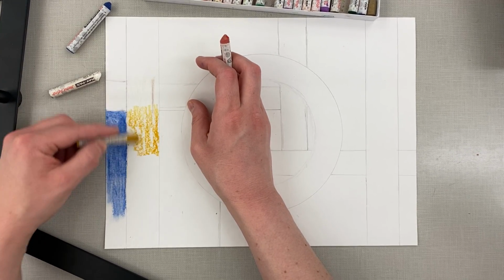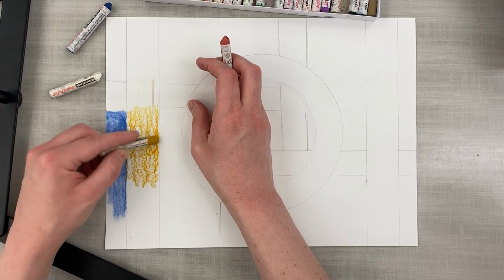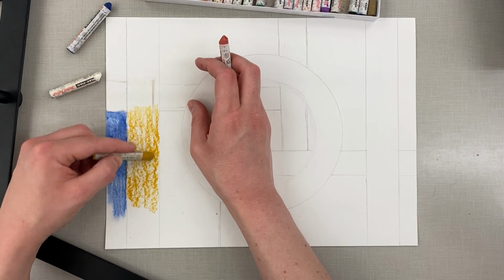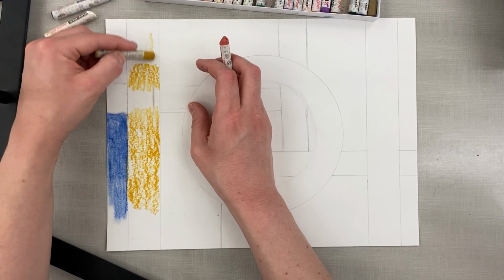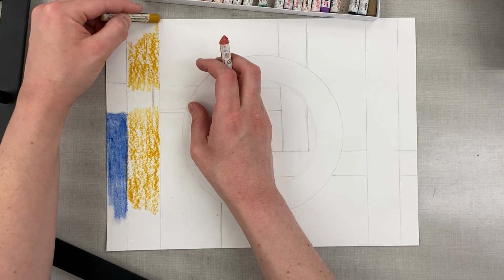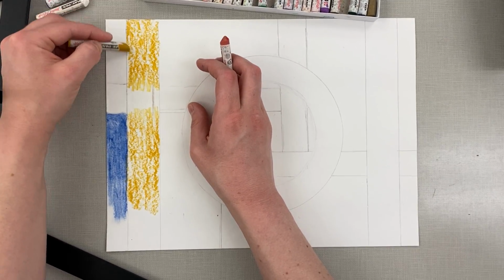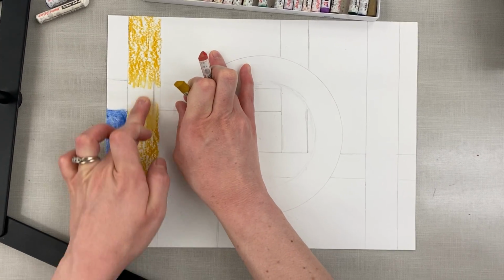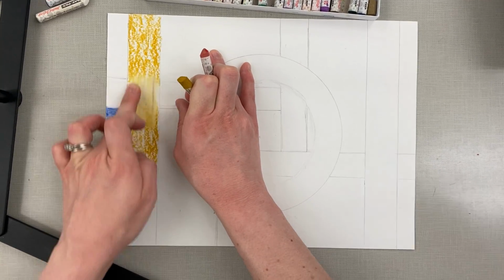And I'm going to color the whole band. And you don't have to use my colors. You can use the colors you want for your color scheme. And you can see where I'm hitting the white. Here we go. Okay, so let's see what happens here. So I'm going to start to blend this in. And you can blend it right over the white.